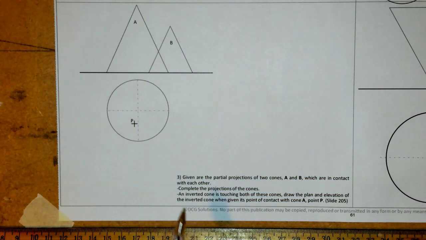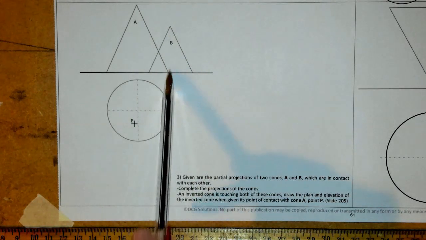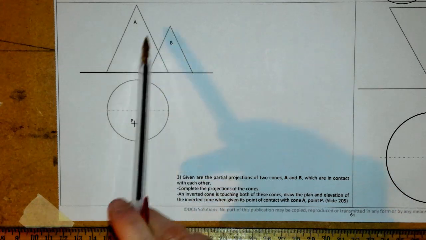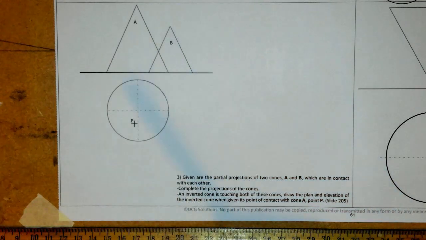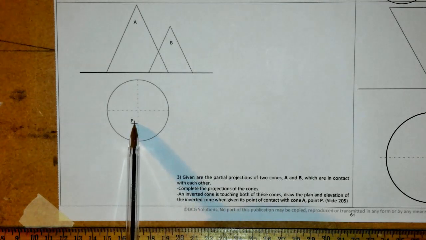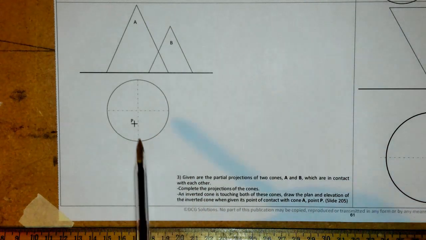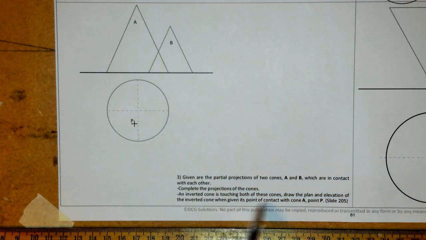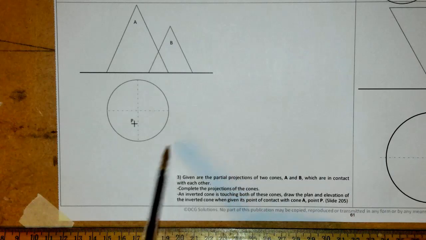And then the next part says an inverted cone, okay, so that's a cone where its tip is on the ground, so this bit here is actually on the ground and the base, the circular part, is facing up. An inverted cone is touching both of these cones. Draw the plan and elevation of the inverted cone when given its point of contact with cone A, which is at point P. So we're going to have a point of contact at point P. First of all, before we get onto that bit, it's going to involve using loci again. We have to find cone B down in our plan view.